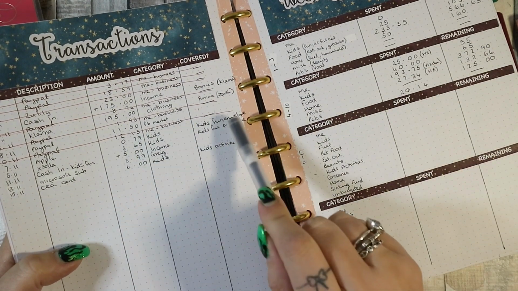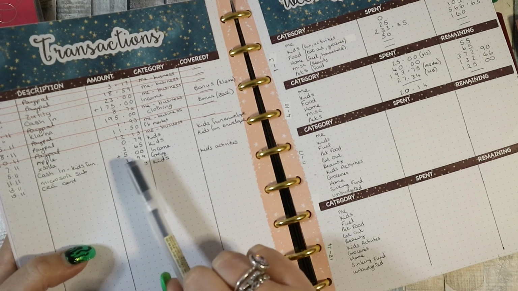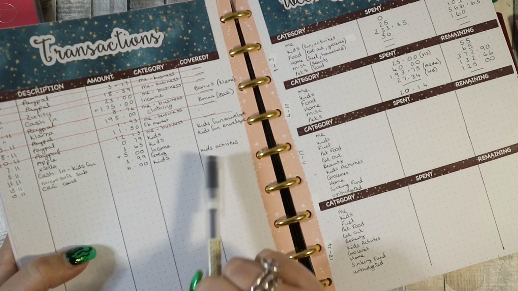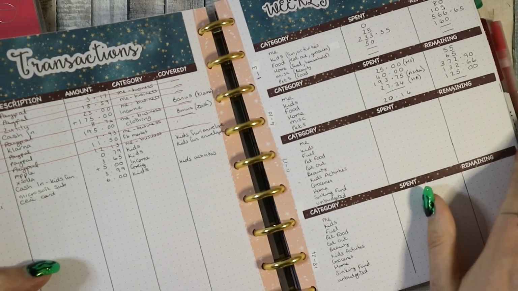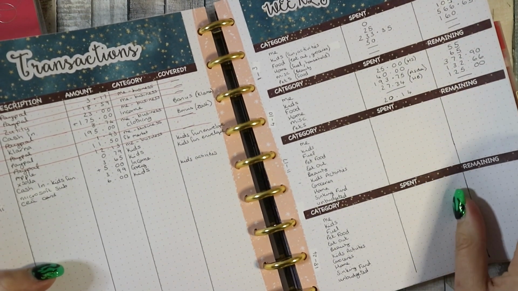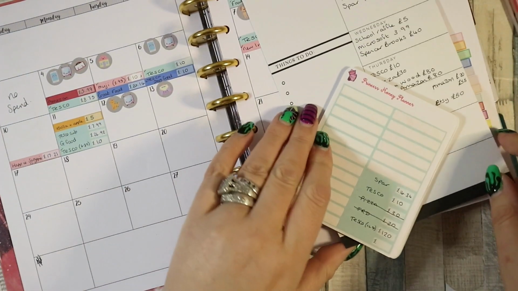So these two were unbudgeted, but I took them out of my kids' fun envelopes, so they're taken care of. I haven't decided yet where the Microsoft sub is coming from. The CEA card, I also took that out of kids' activities because they didn't have their play scheme 1 week this month. So I have actually changed my weekly check-in.